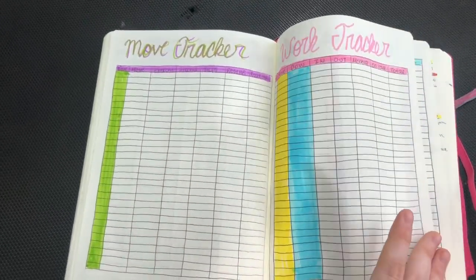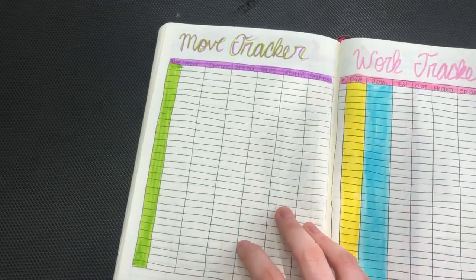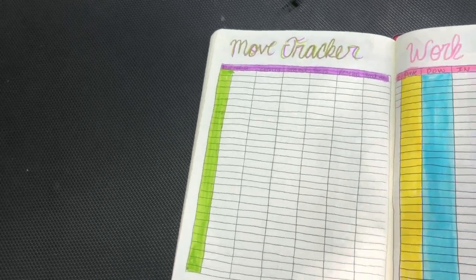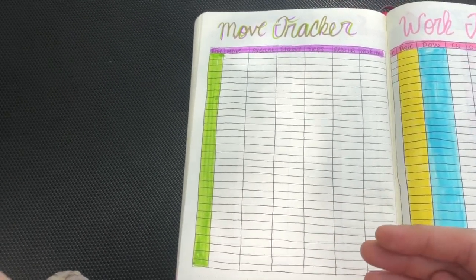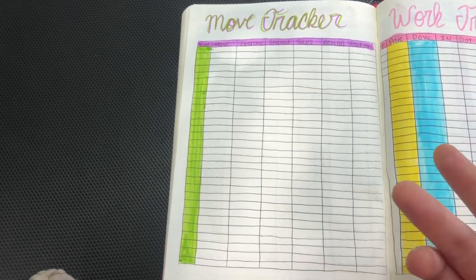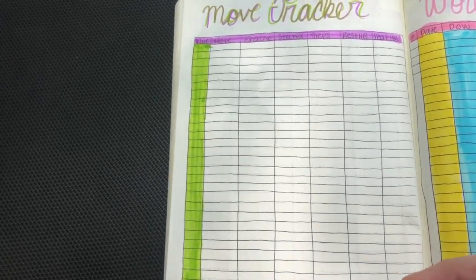So next I'm going to show you a tracker that I've been using. I know these are all blank, but I'll explain that in a second. This is a move tracker that I have. It's basically the stats from my Apple Watch. So if you have an Apple Watch, this tracker is really good. It's really easy to keep track of too, because you'll have the app.